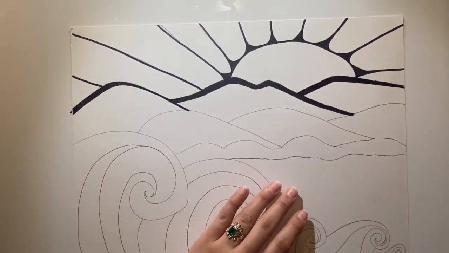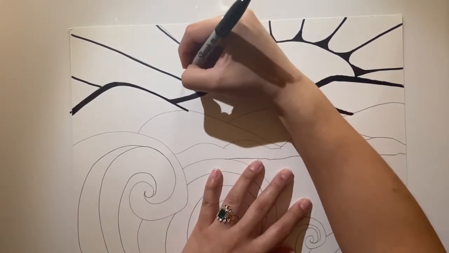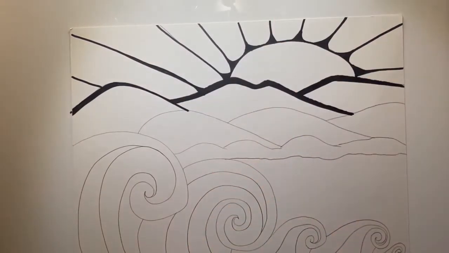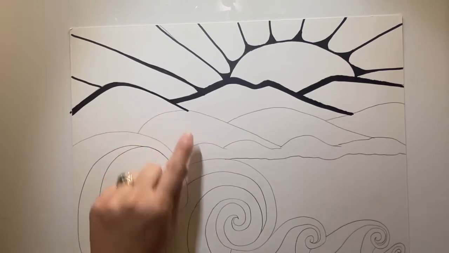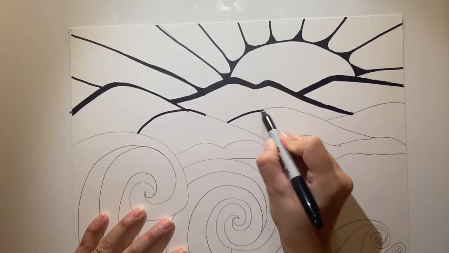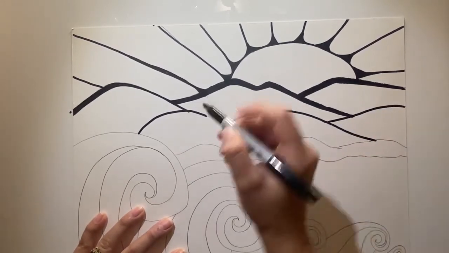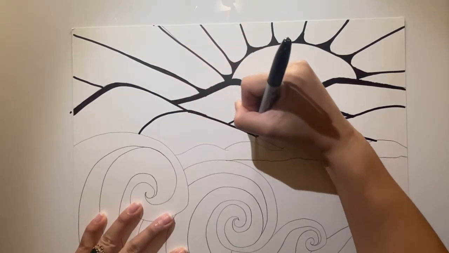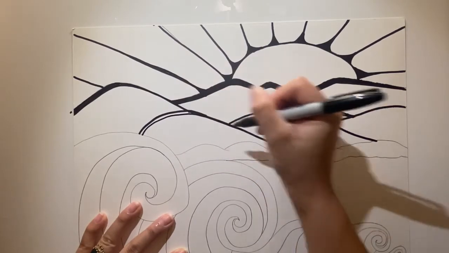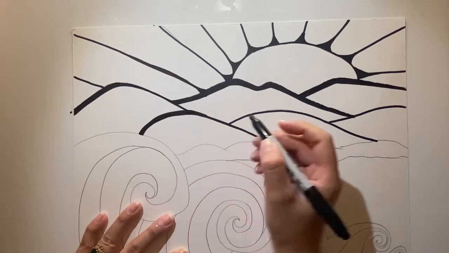Okay, now once you're done with that, make sure all your lines are doubled up on your sun. You're gonna go and move on to your hills. So go ahead and trace your hills. You can also double up these ones as well. You don't have to if you don't want to. I just like it because it makes it more colorful and it gives it a good pop.